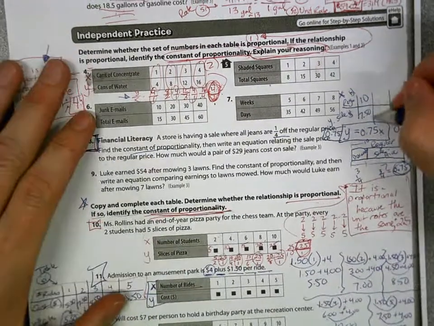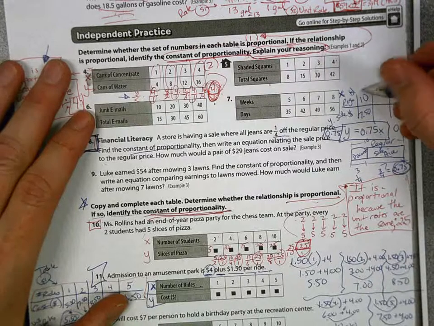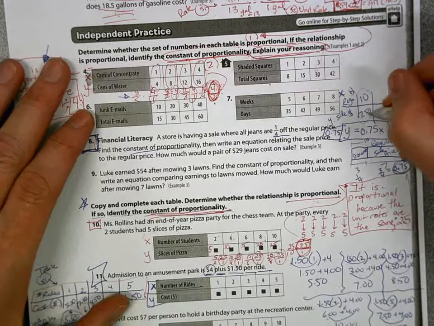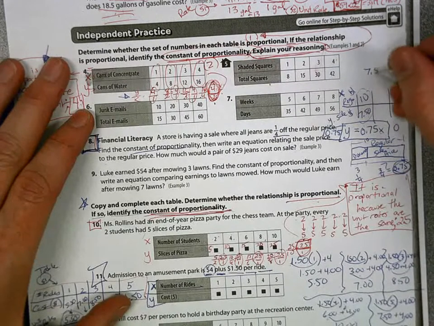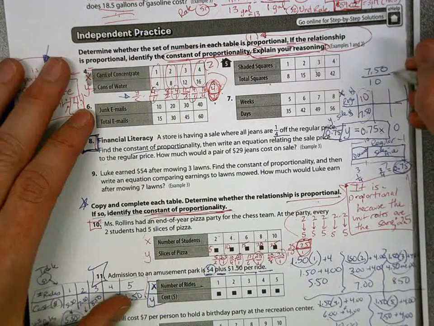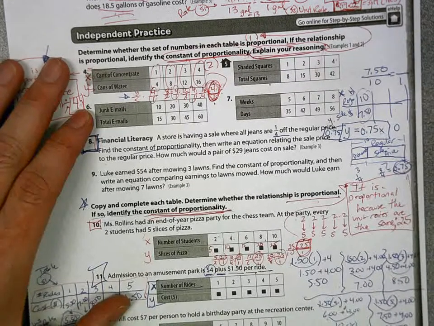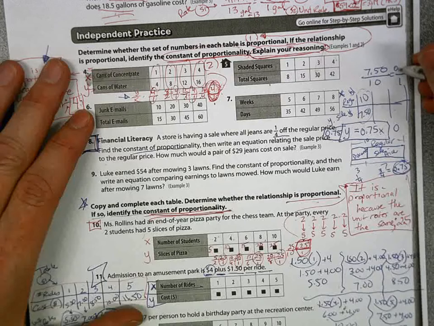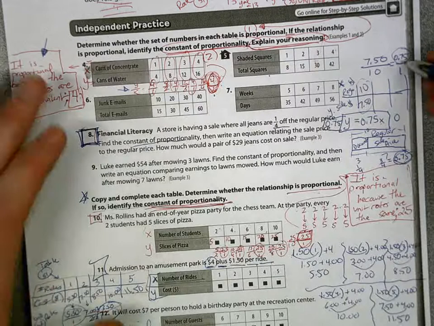And if you didn't believe me, you could have gone the other way. You could have had your Y, 7.50, over your X, which is 10. If you get that to 1, you end up with 0.75 over 1. So there's your constant of proportionality. Okay, like I said, plug that in.